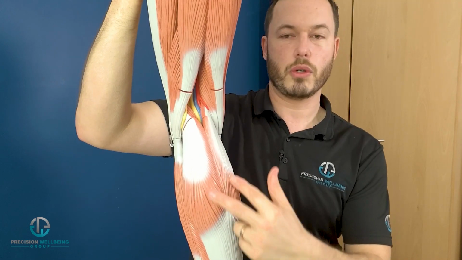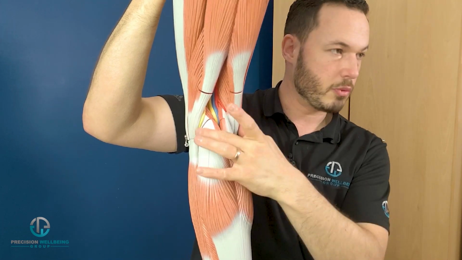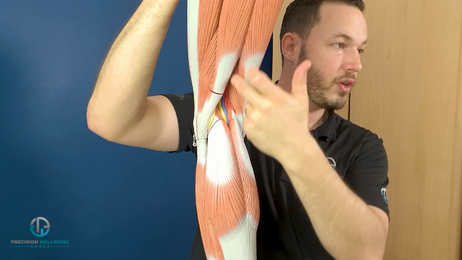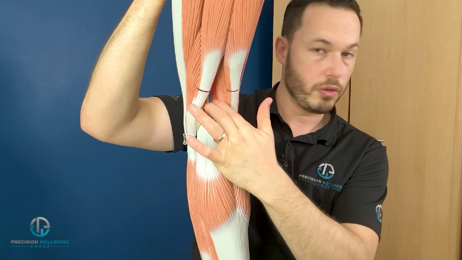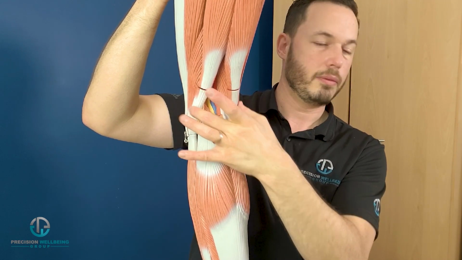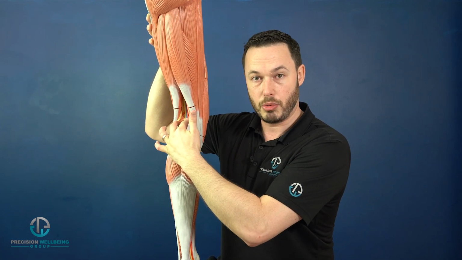And as you can see, we've got the gastrocnemius, so this is part of the calf, comes up and attaches to the back of the femur. So it crosses over the knee joint and attaches just in here. So if someone has done a lot of calf related work, so let's say sprinting or jumping or even just direct calf work in the gym, then that can cause irritation through the attachment points up here.